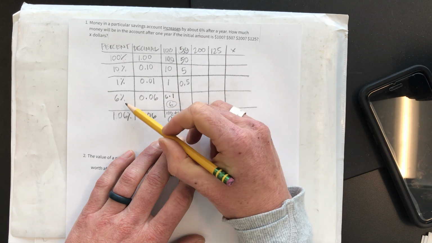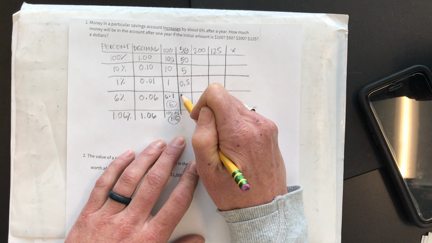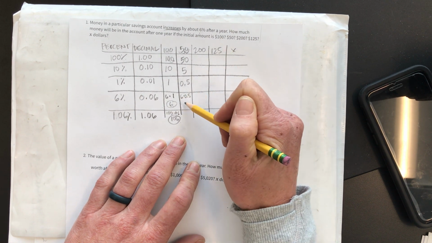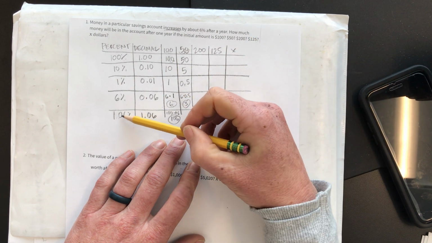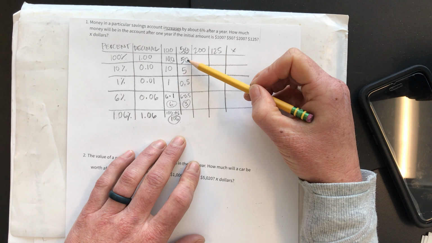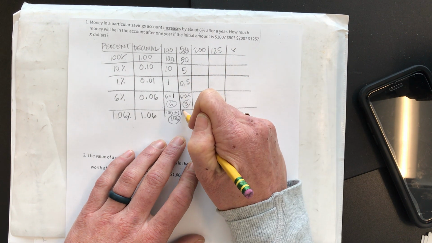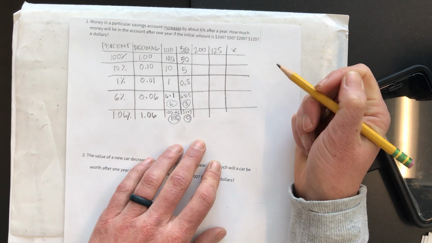Now for my 6%, I'm going to take 6 times 0.5, which is the same as 6 times a half, which is $3. To get my 106%, I take my 100% value plus my 6% value, so 50 plus 3 gets me $53.